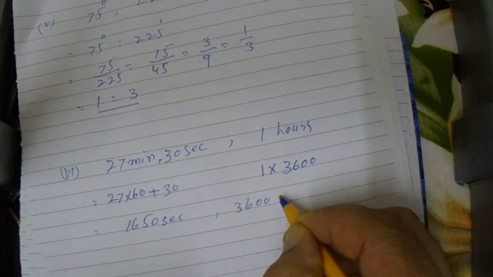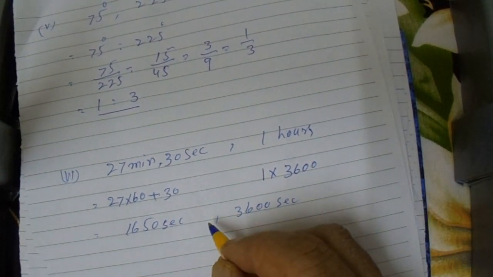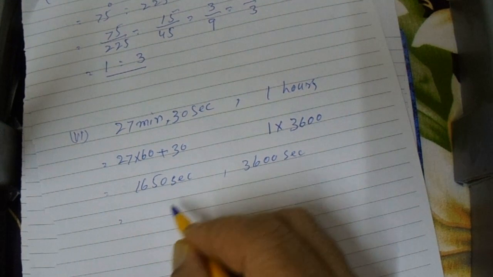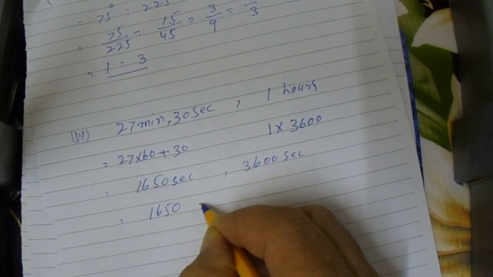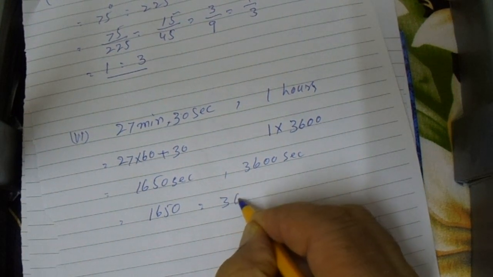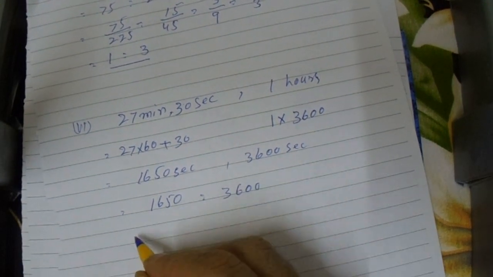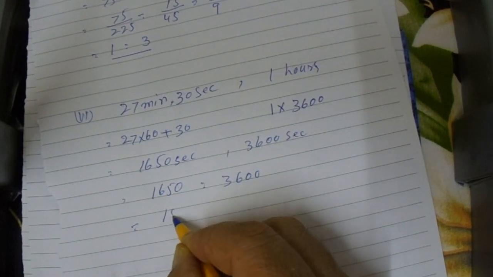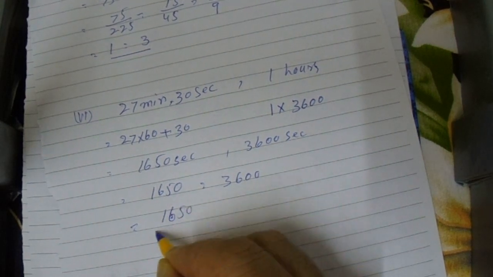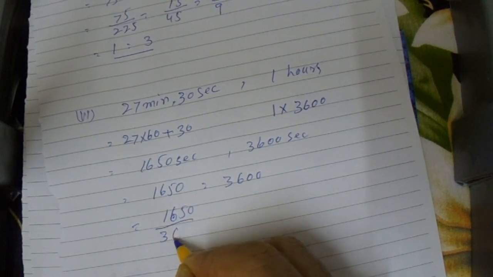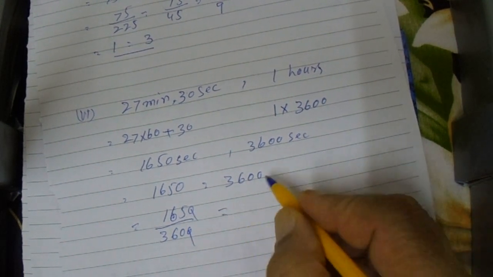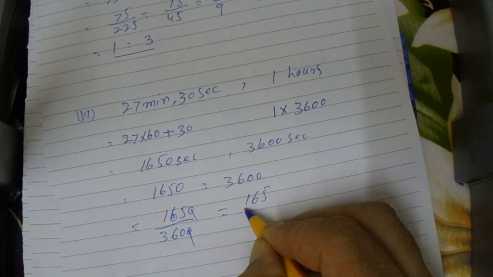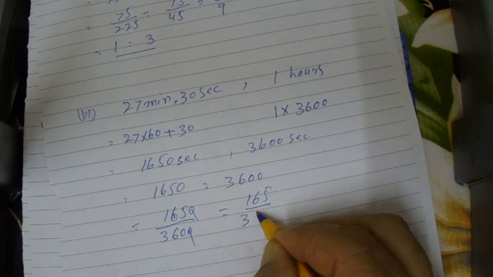Now we write this in ratio form, 1650 ratio 3600. Now we write this in fraction form, 1650 over 3600. First this 0 will cancel here, and we get 165 over 360.